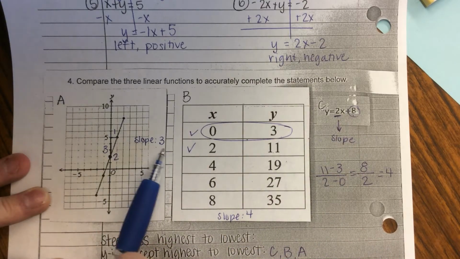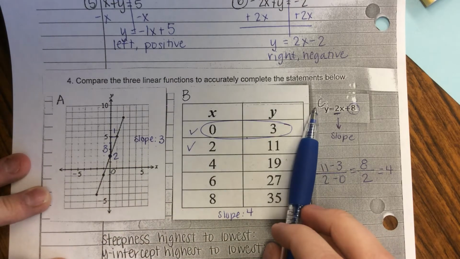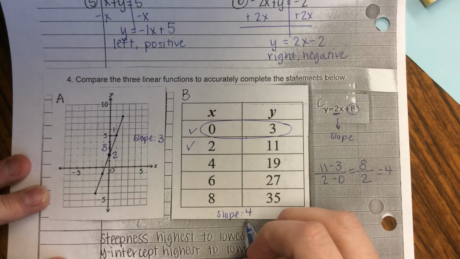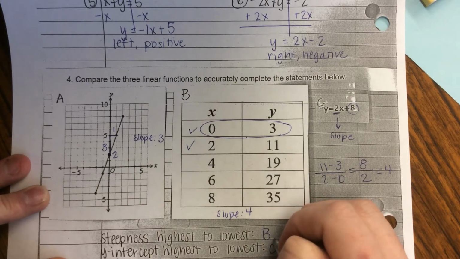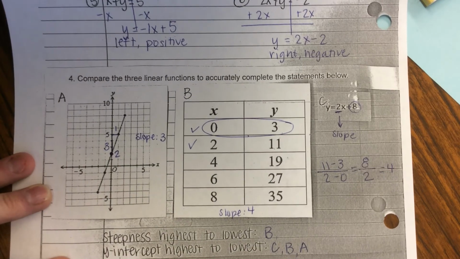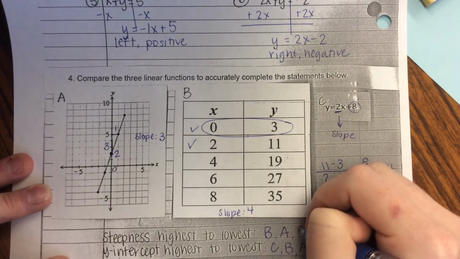So if we look at our 3 different options, we have A, B, and C. A has a slope of 3, B has a slope of 4, and C has a slope of 2. So in highest to lowest order, B has our greatest slope, it has our steepest slope. The steeper the number, the greater the slope. A is going to be our next one, and C would be our smallest slope.